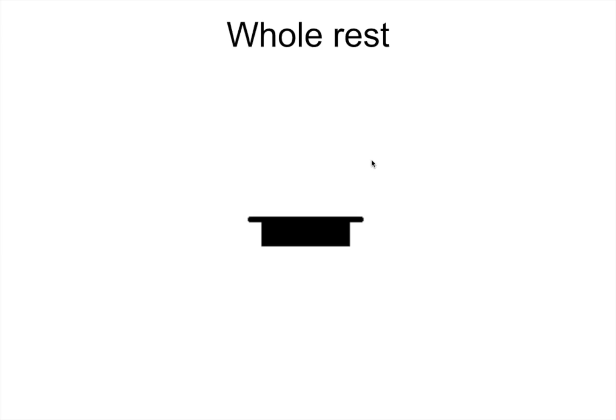So this is your whole rest. It's going to have 4 beats of rest, of just total silence. It's easy to remember which one is the whole rest, because if you look at it in relation to the line it's placed on, it looks like a hole in the ground. So that's a real simple way to remember that.